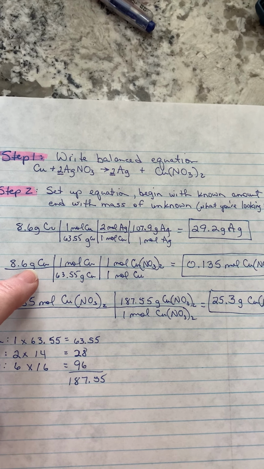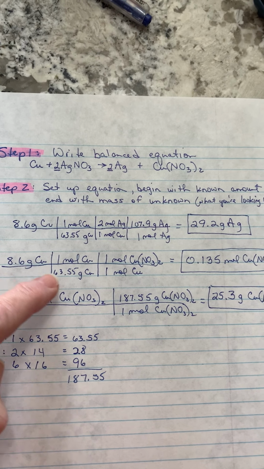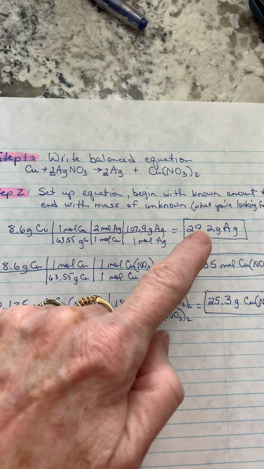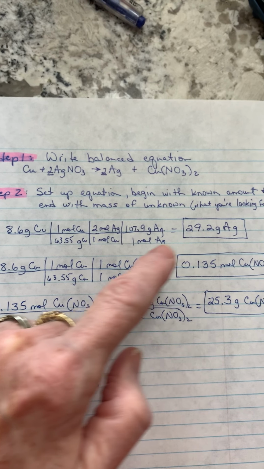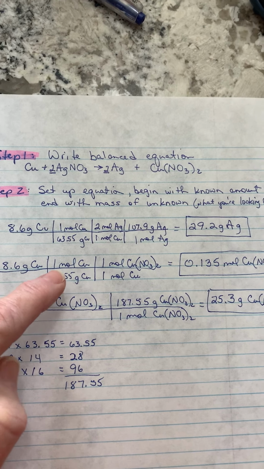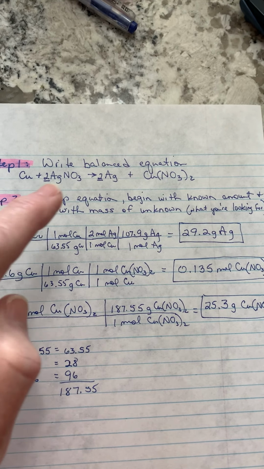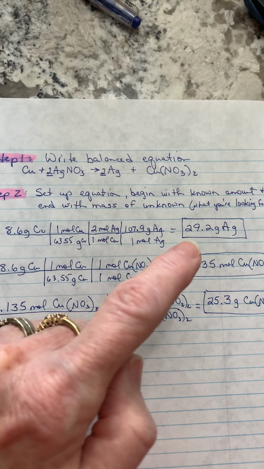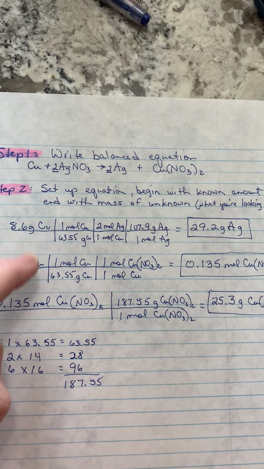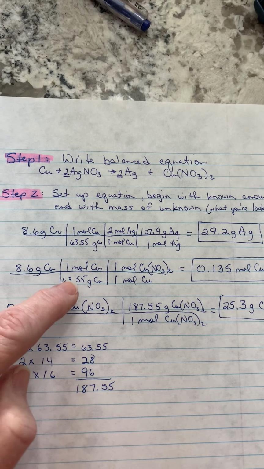I'm starting with the same thing I started with here. I've already found the molar mass of copper. You could have taken this value, but why go to the extra effort of having to look up the molar mass of silver? So we start here. Anything that you know, you can use. You could use that if you prefer, but I go with what I already know. So we go from here to here.